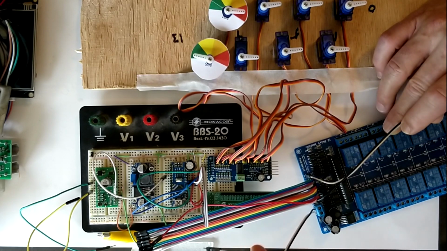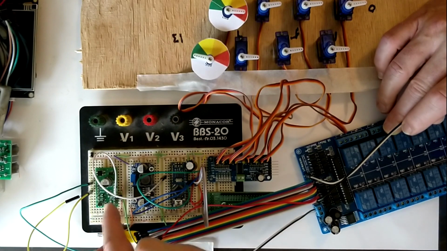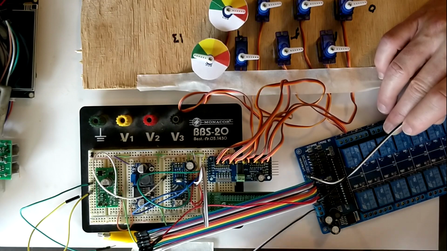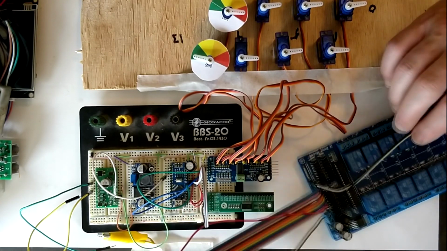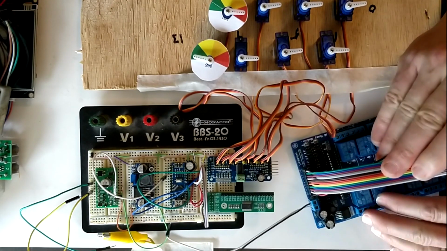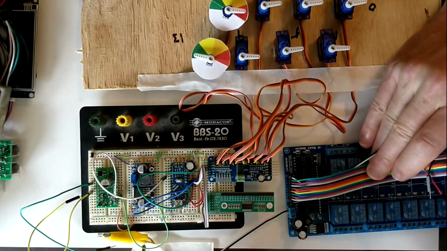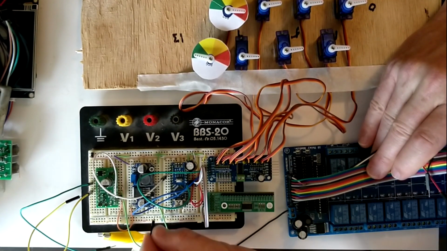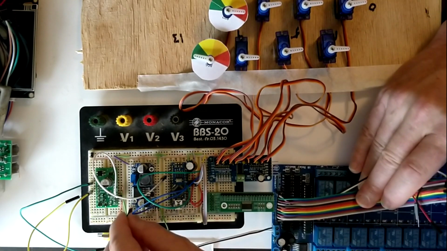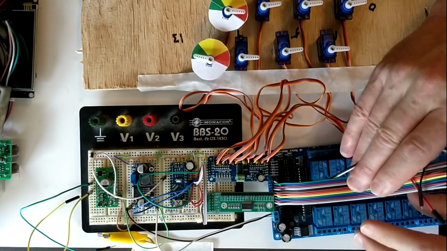N-scale voltage. So what I'm getting at the output of my DCC interface is about 13 volts. That's close enough to 12. So I'm basically just connecting the voltage to the input of the buck converter. So the ground goes to the negative side here, and the 12 volt goes to the positive side here. That will do the trick.